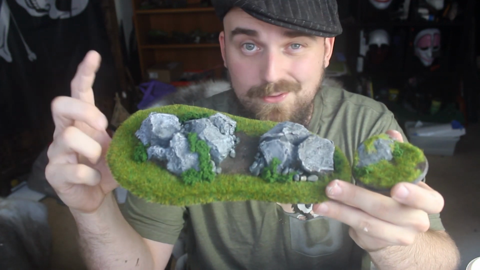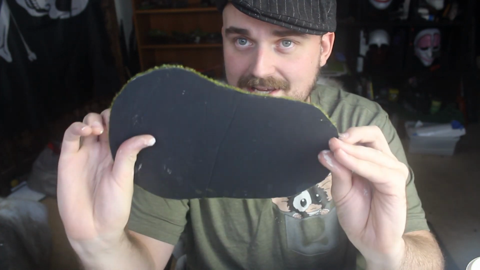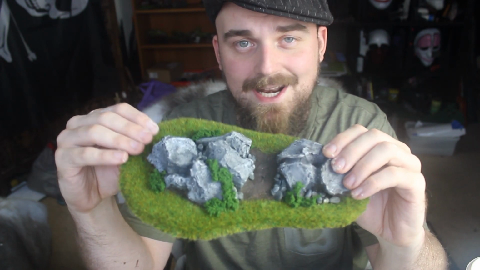The theme is going to be a grassland, like a rocky grassland we've got here. So we're going to be making pretty much this thing right here, and I'm going to show you how to make the base and the stones and painting it all up and getting that static grass on there.